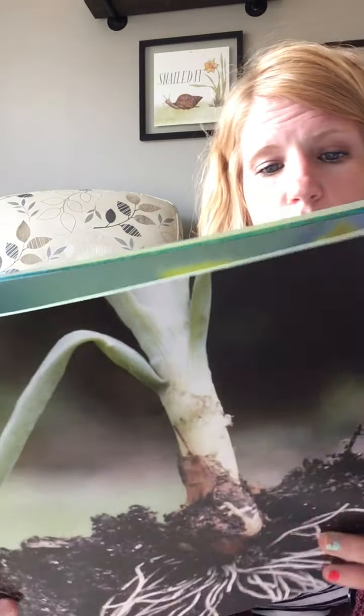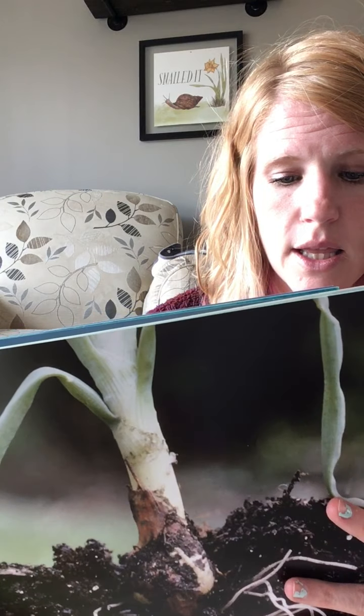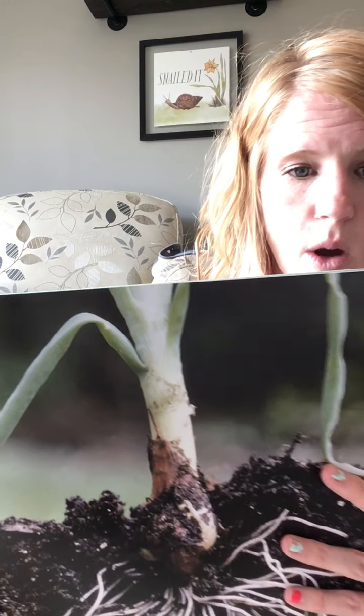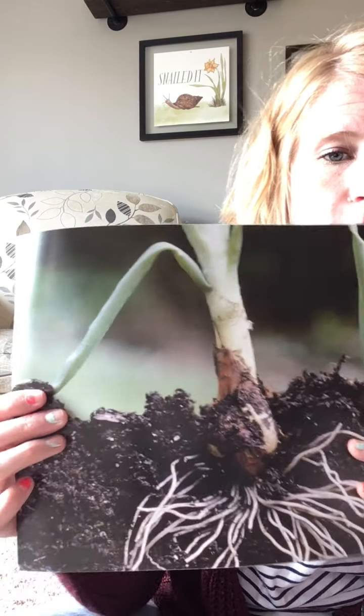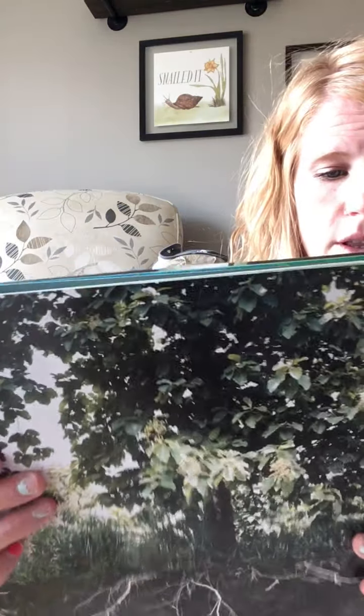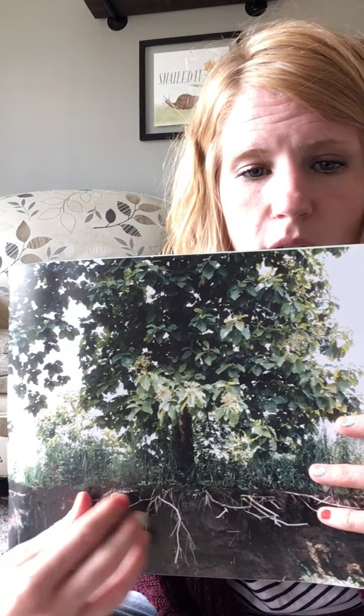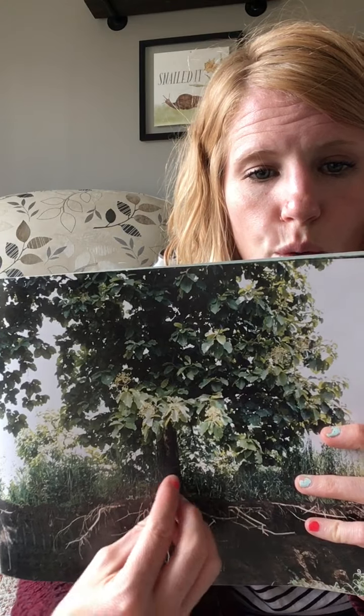Roots also get food for the whole plant. They suck up food and water from the soil. So a second important thing about roots is that it gets the food and water for the plant. Roots send the food up plant stems and then the stems carry the food to everywhere else. So the roots suck it up like a straw, and then it sends it up through the stem of the plant.